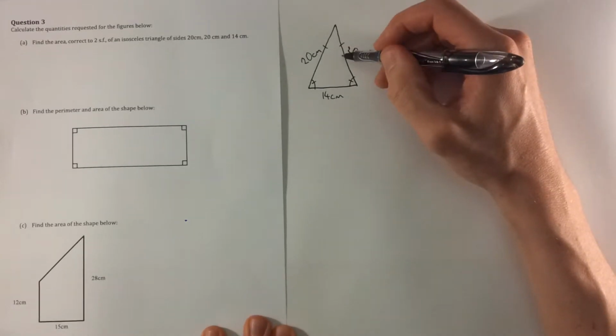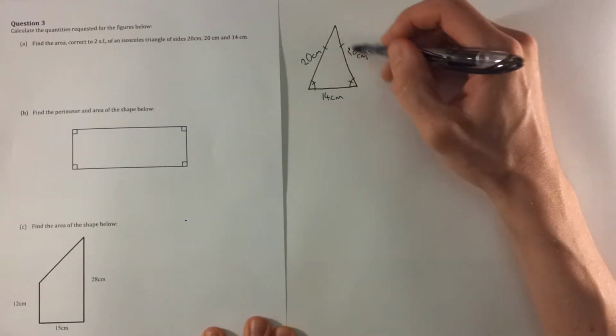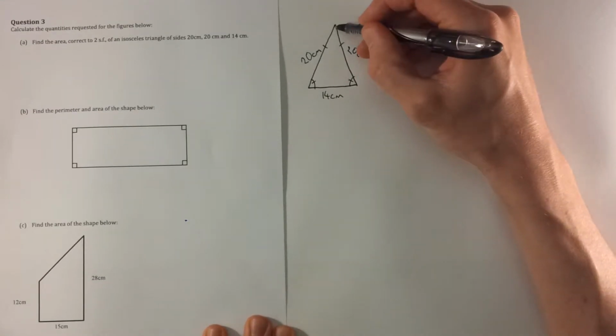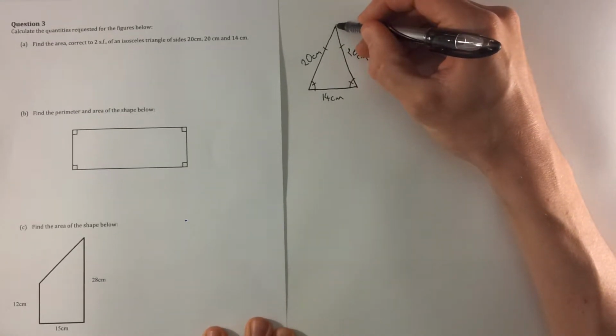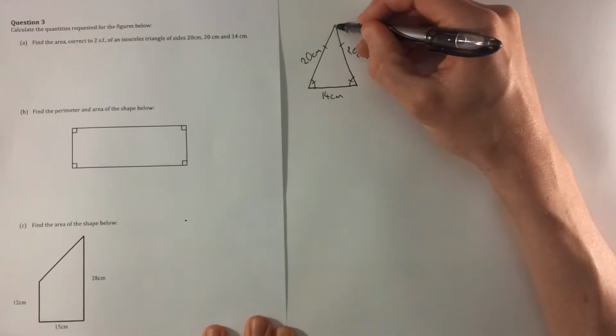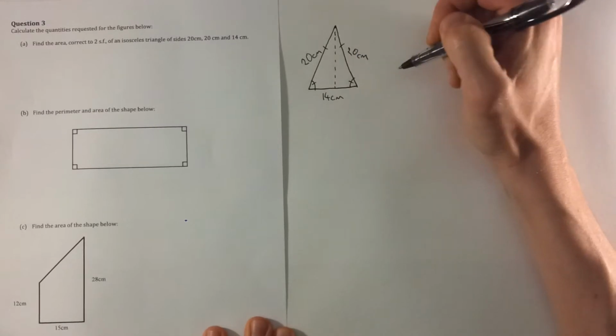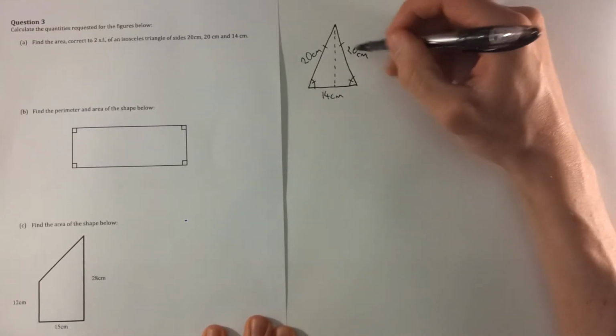And what we want to know is what is the area of this triangle. So what we need to do is find out the perpendicular height of the triangle. In other words, what is the height from the point to the base, like that. So we want to know what that is.